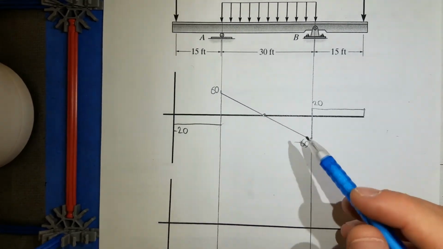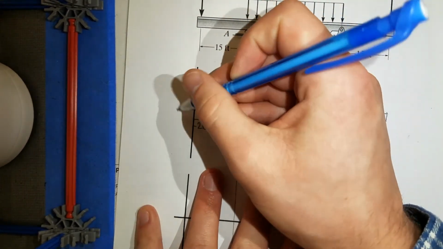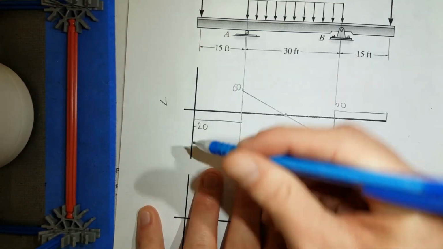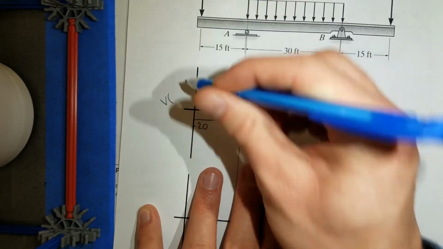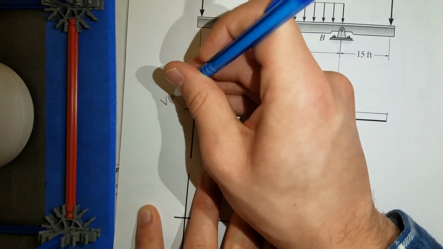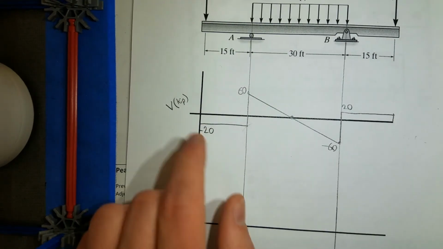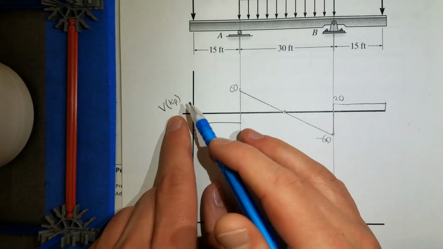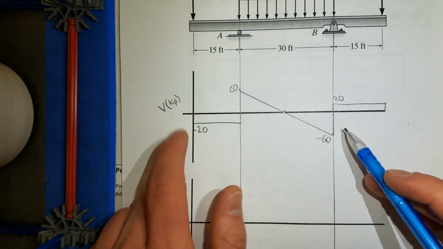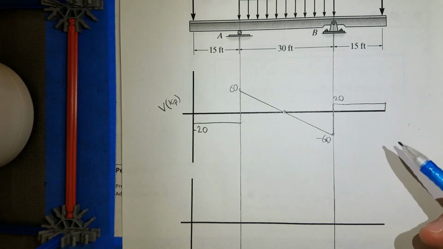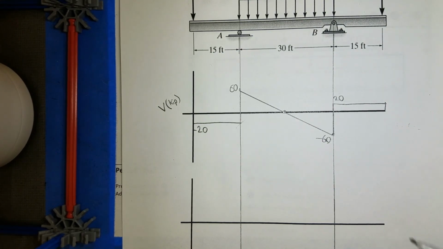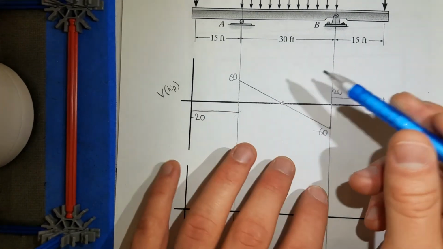And one thing with these is you're always going to want to label what the diagram is, and you're always going to want to give units. So we've got the shear here, and the unit is in kips. Writing our labels for these diagrams is going to be a good 1 or 2 points on the exam at least. And it's really easy points there. So make sure you include that.